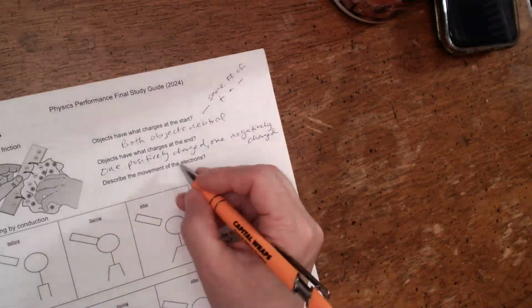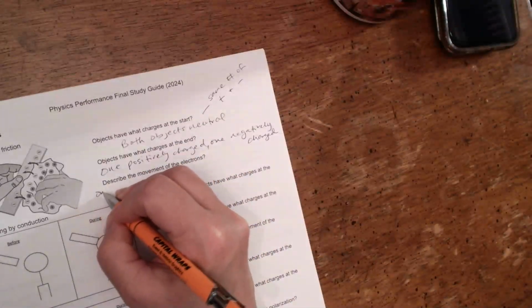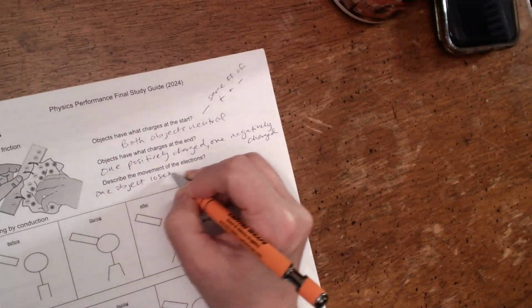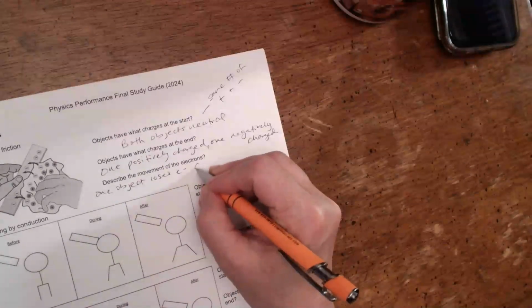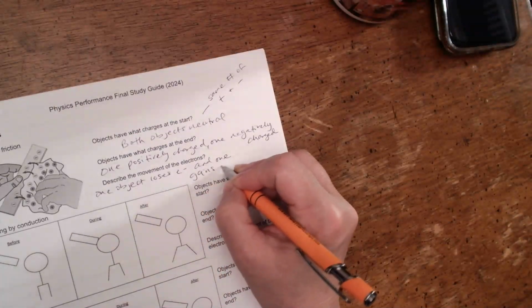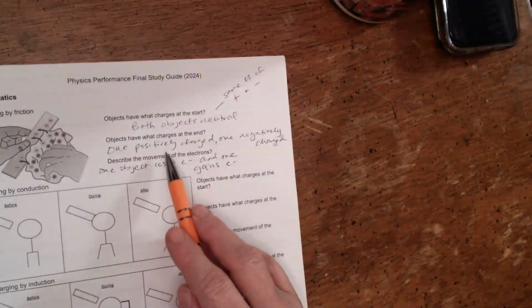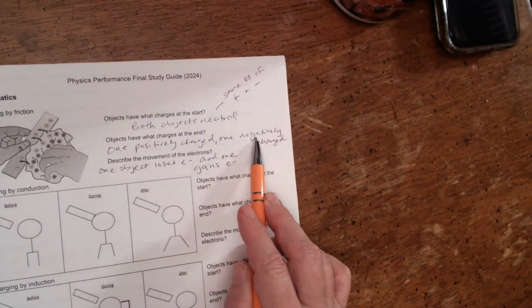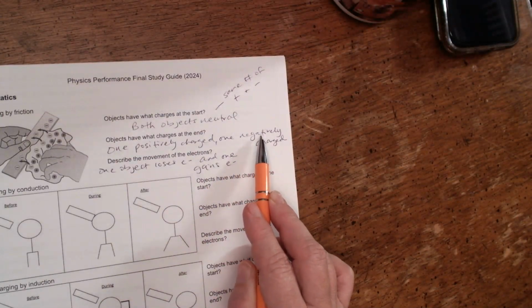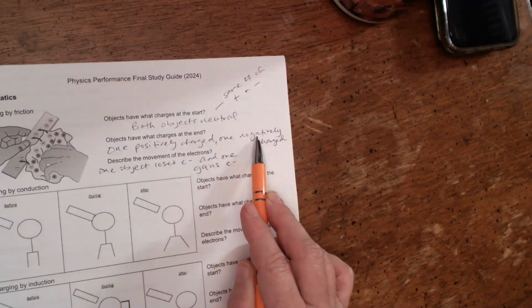What that means is that one object loses electrons and one gains electrons. So the negatively charged object is going to pick up electrons, so it's going to have more electrons and become negatively charged.